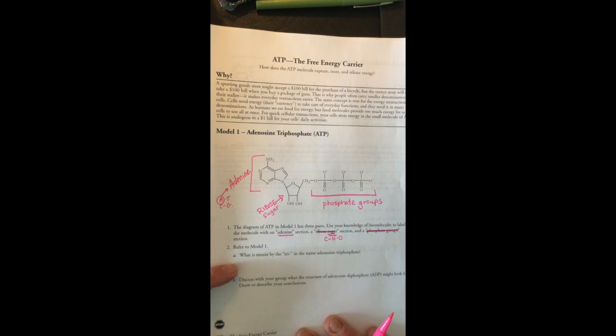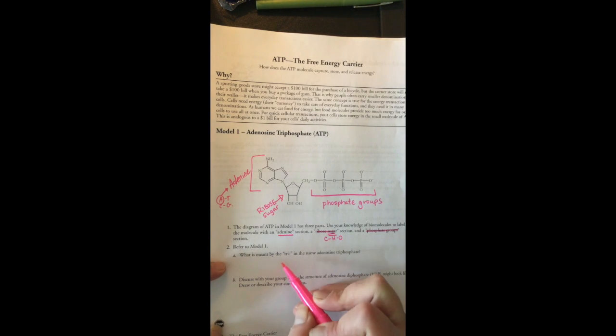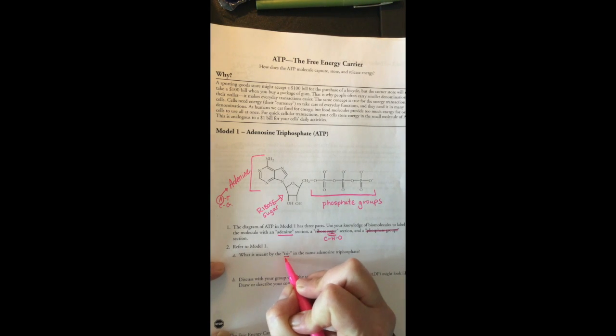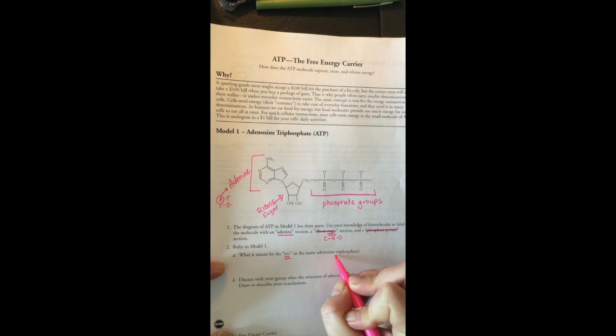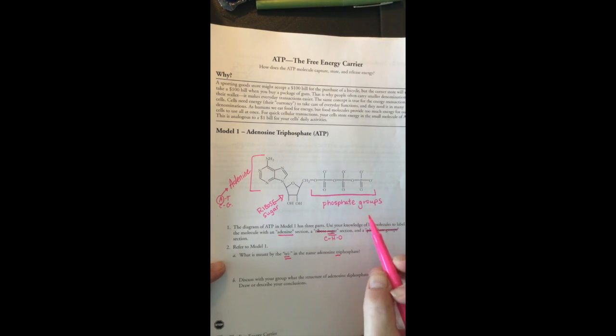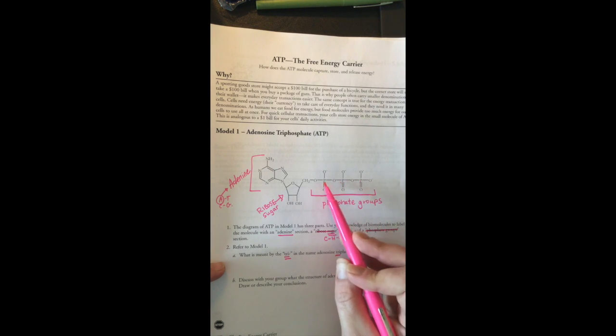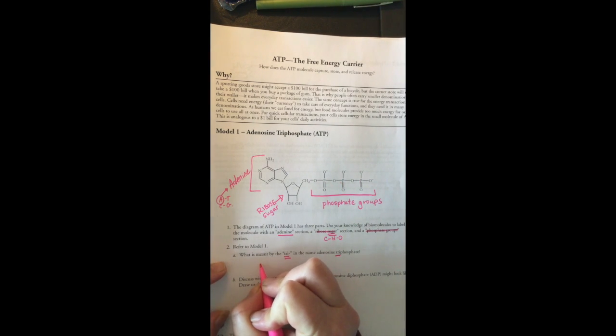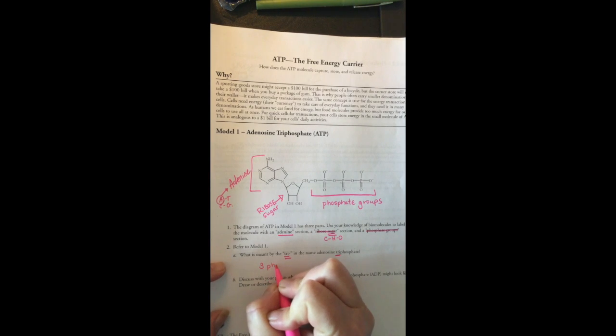All right, now for number 2 here, I have to refer to Model 1. What is meant by the tri in the name, adenosine triphosphate? Well, when I look at the number of phosphate groups, how many do I see? 1, 2, 3. So I'm just going to put, there are 3 phosphates in it.